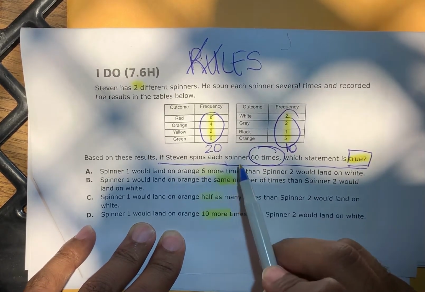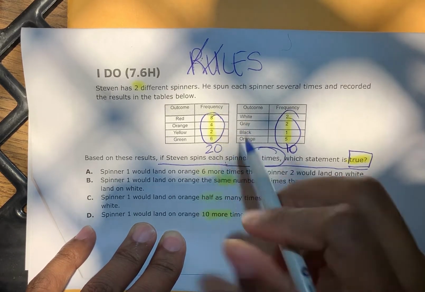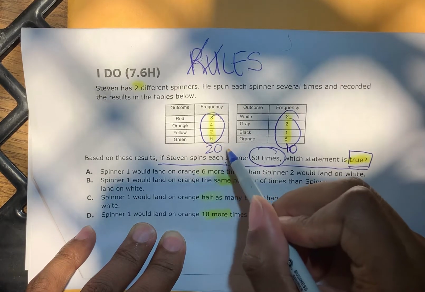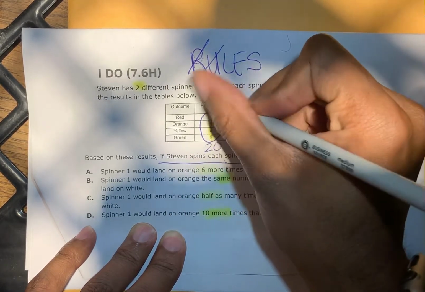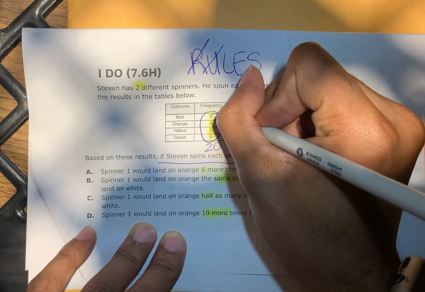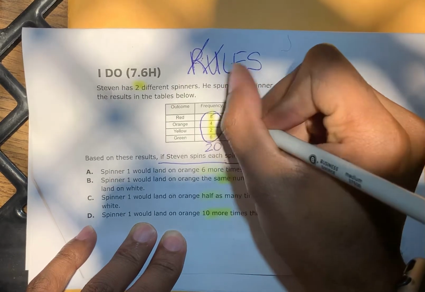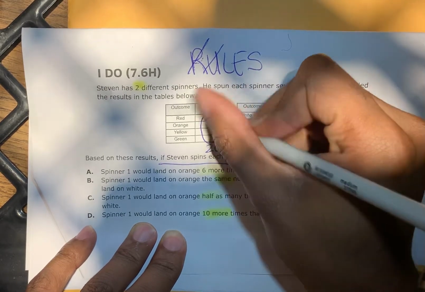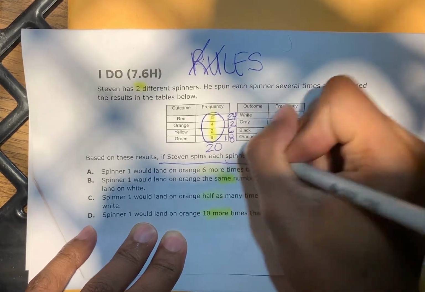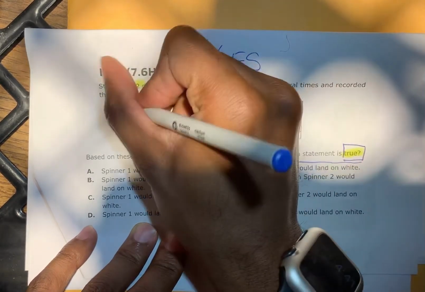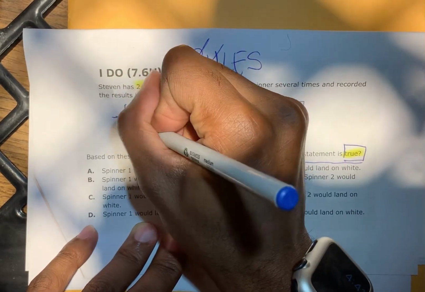Now, if Stephen spins its spinner 60 times, remember 60 divided by 20 would be 3. So all of these numbers in here would be multiplied by 3. So 8 becomes 24. 4 becomes 12. 2 becomes 6. And 6 becomes 18. Because we did 60 divided by 20. I did 60 divided by 20, and I got 3.